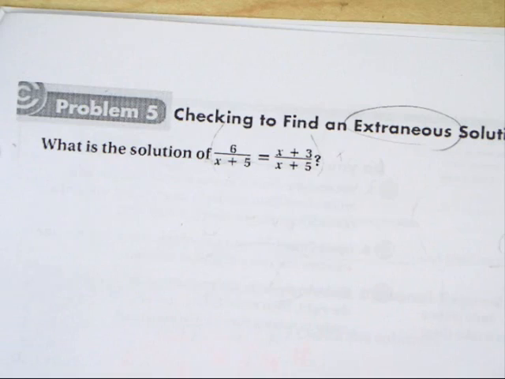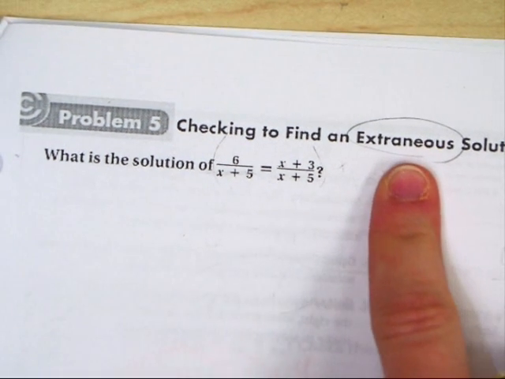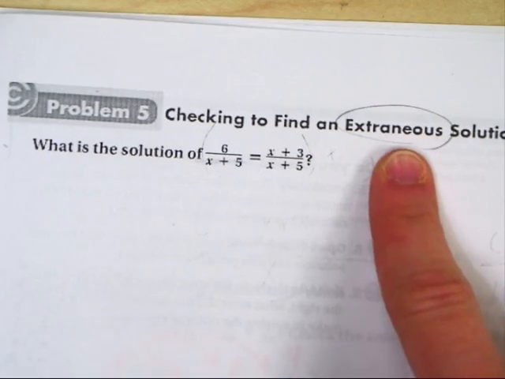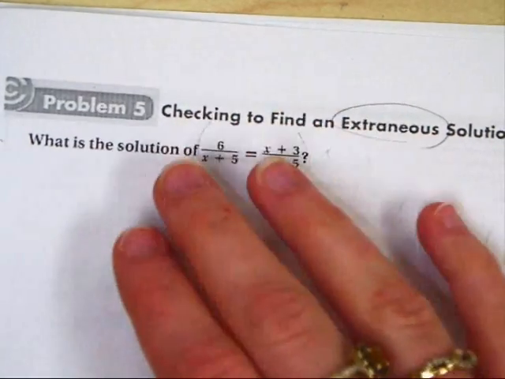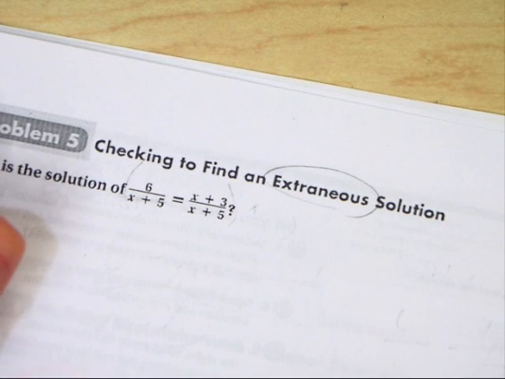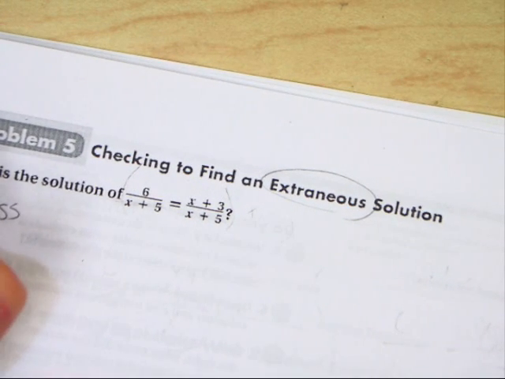Problem 5. As we move on to problem 5, I'm going to show you how to check for what we call an extraneous solution, and that's just how we've been checking. You plug it back in, you see which ones work. Now what I'm going to do with you on problem 5 is not find a common denominator. All I'm going to do is cross multiply, okay?